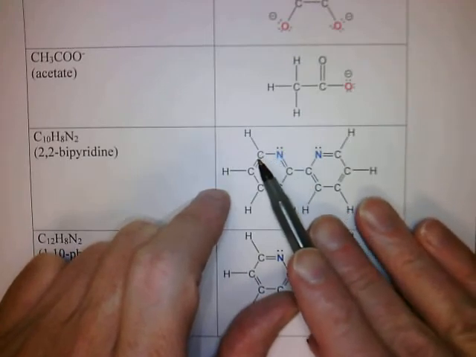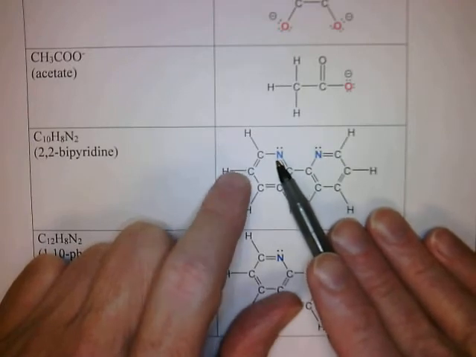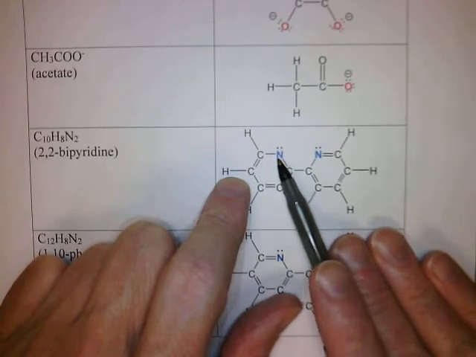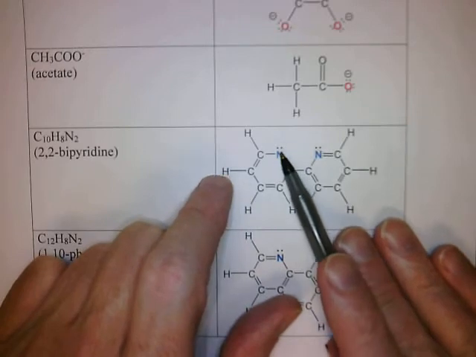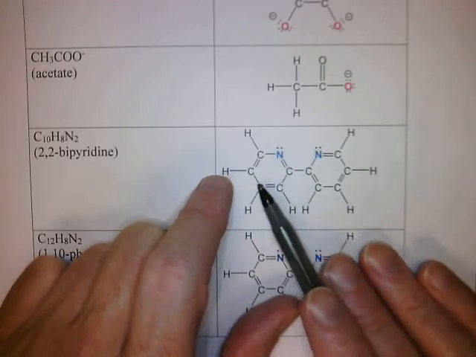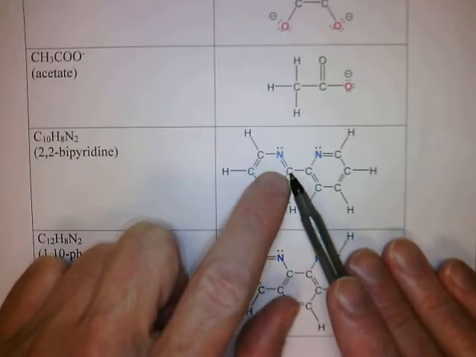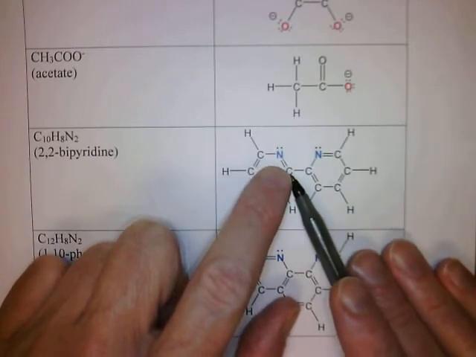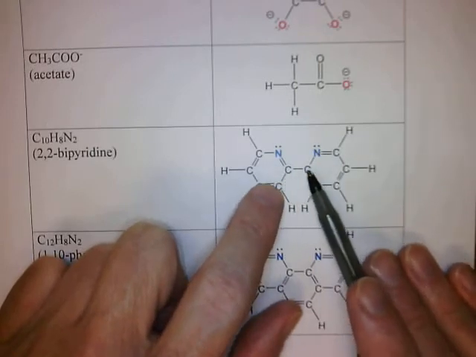When you number the atoms in a ring, you always start with the heteroatom, the non-carbon atom. That is the number 1 position, so that makes this the number 2 position. Why can't I go around the other way, 1, 2, 3, 4, 5, 6, and call this the 6th position? Because you always give it the lowest number that you can. We do the same thing on the other ring: that's 1, that's 2. That's where the 2,2 comes from.